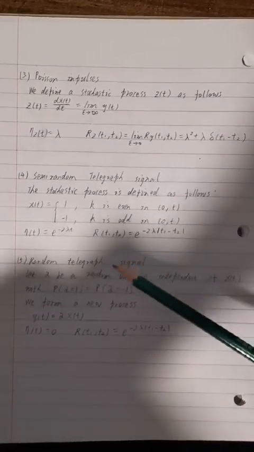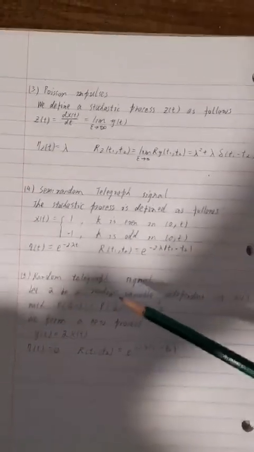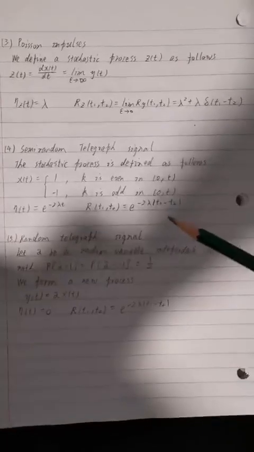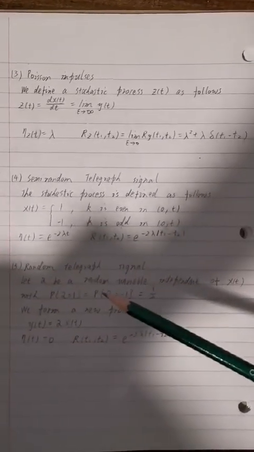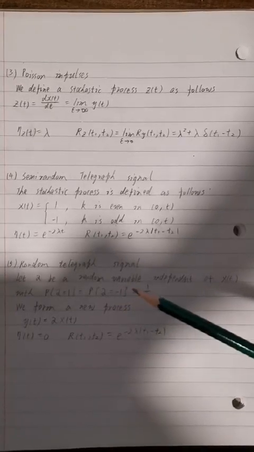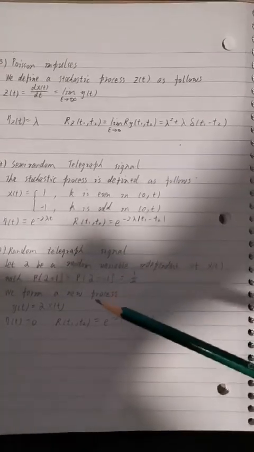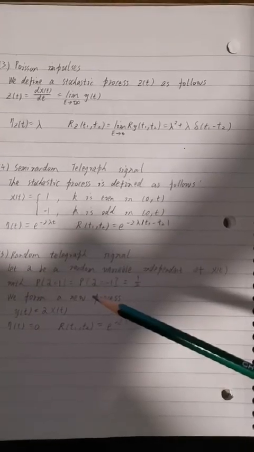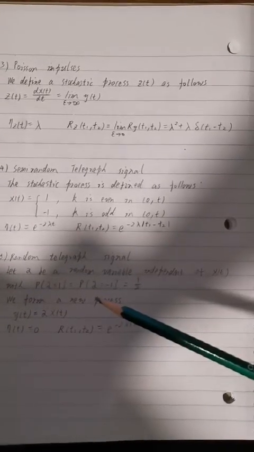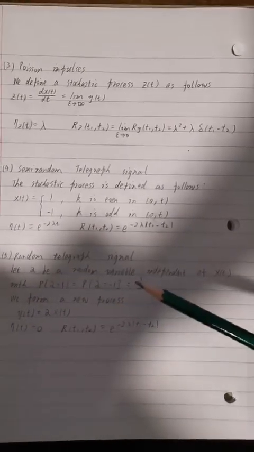The fifth is the random telegraph signal. Let alpha be a random variable independent of X(t), with P(alpha equals 1) equals P(alpha equals -1), which is 1/2.